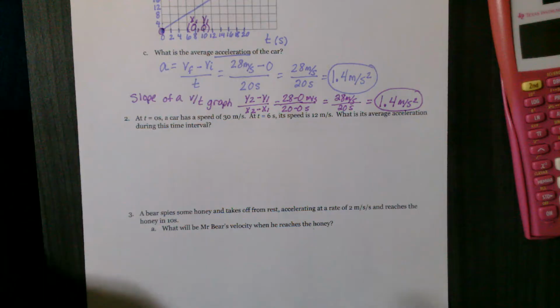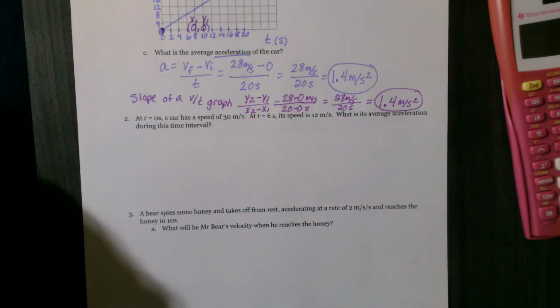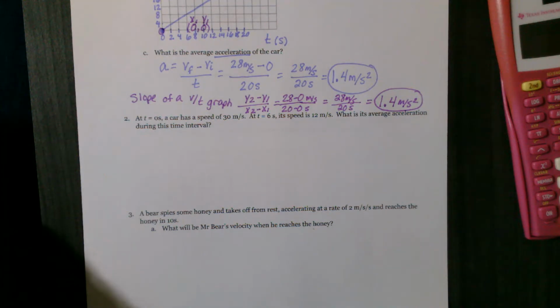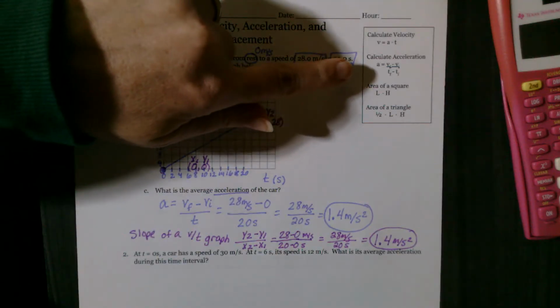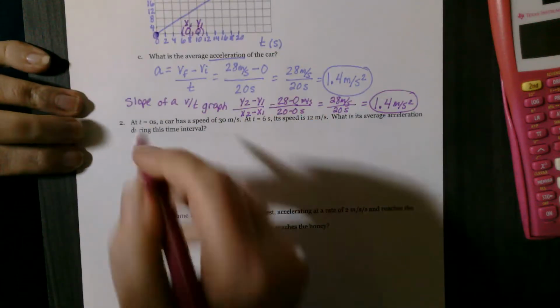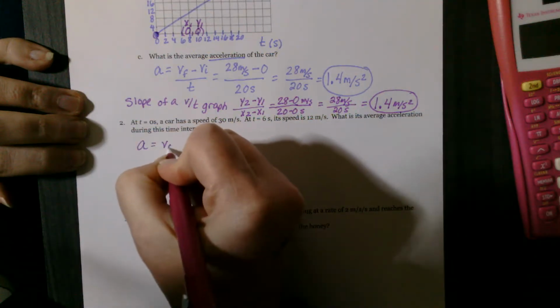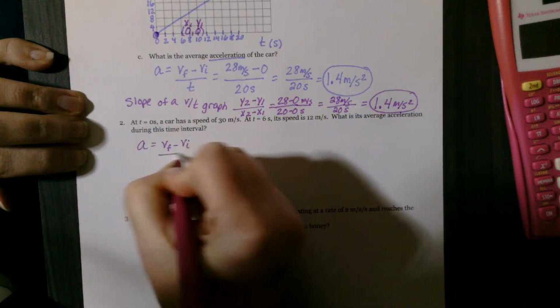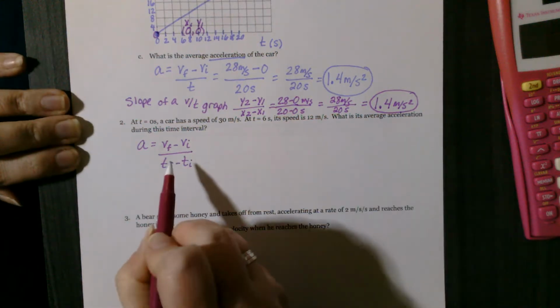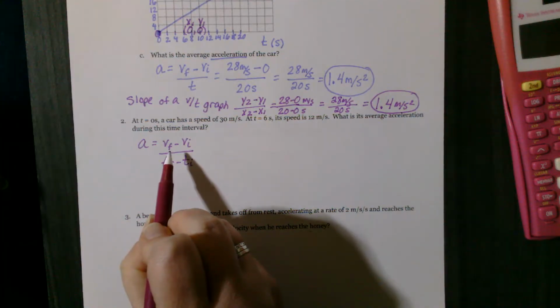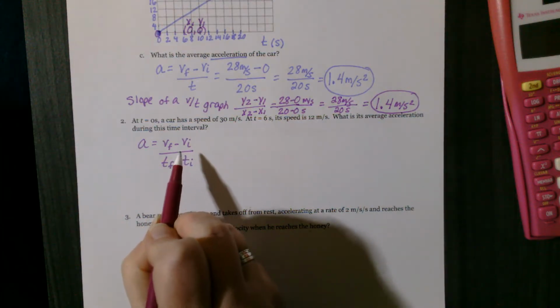Okay, question number 2. At 0 seconds, a car has a speed of 30 meters per second. At 6 seconds, its speed is 12 meters per second. What is the average acceleration? So we have our average acceleration formula way up at the top here. We've given them to you right there. So a equals vf minus vi over tf minus ti. Remember, f is final, or the last time you've seen something, and i is initial, the first time you've seen something.